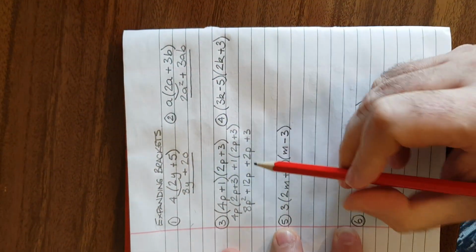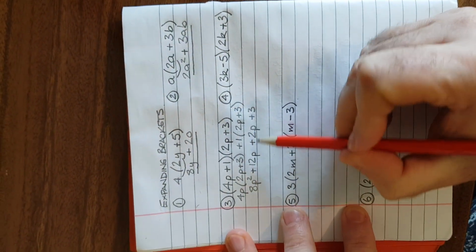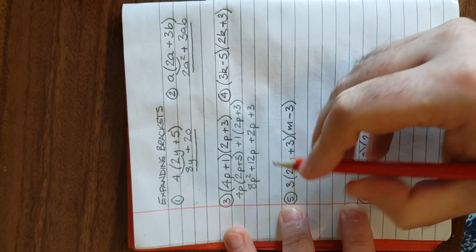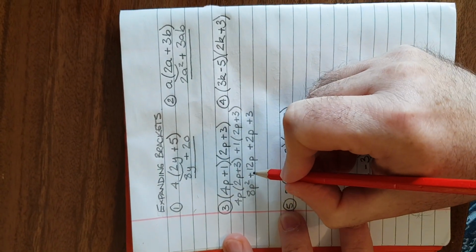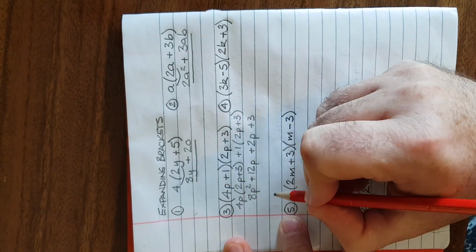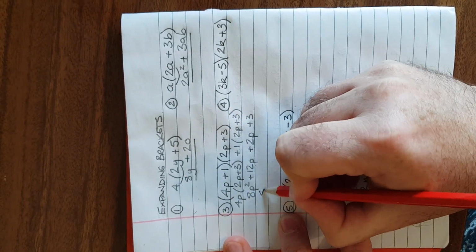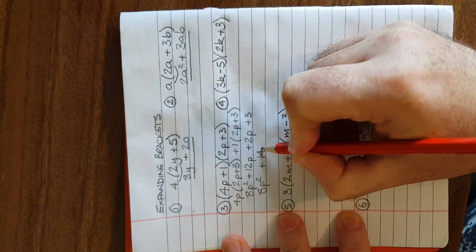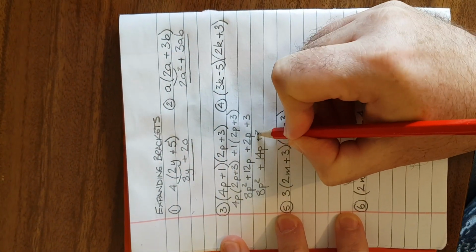Now it's really important that these two terms in the middle are p, they're both the same kind of thing, so these need to be tidied up. We would just simply add plus 12 and plus 2 to give us plus 14 in the middle. So 8p squared plus 14p plus 3.